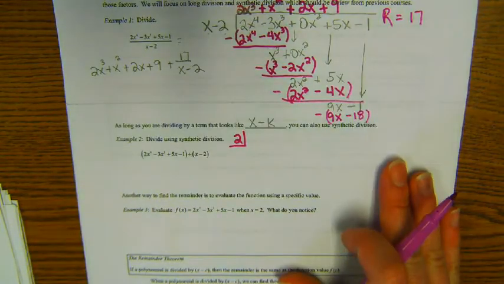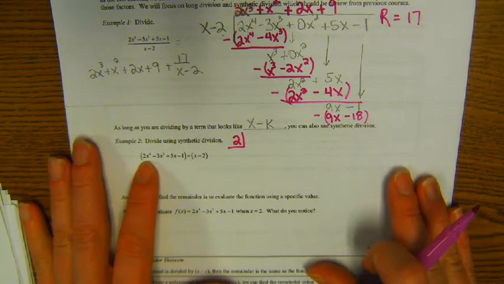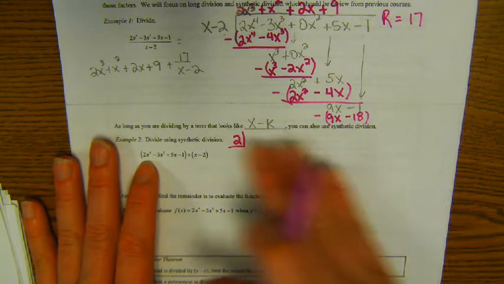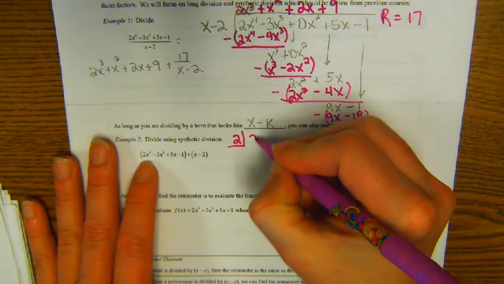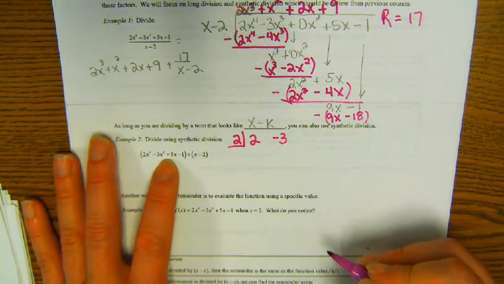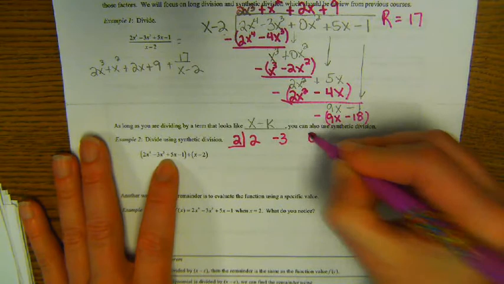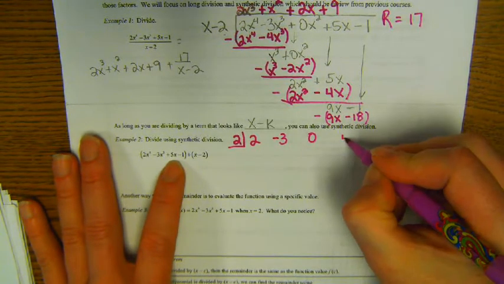And I put what I'm going to divide, or my numerator, I put the coefficients in a row. And so we have 2x to the 4th, a negative 3x cubed. Remember, there is not an x squared term, so I have to put a 0 there to hold the spot. And then a 5x, and then a negative 1.